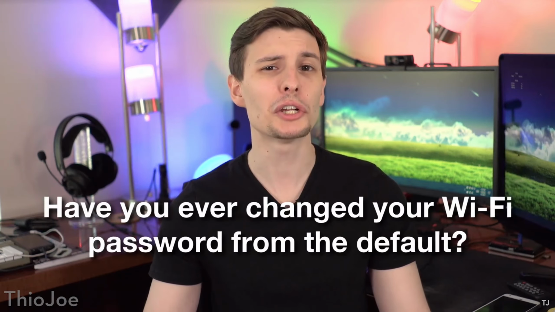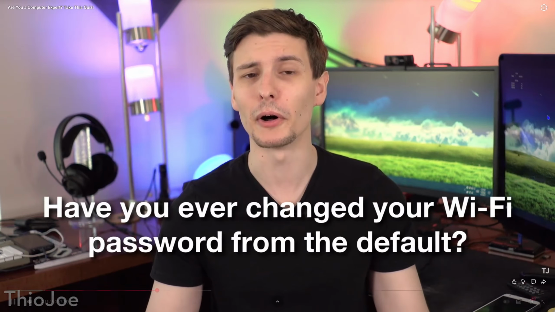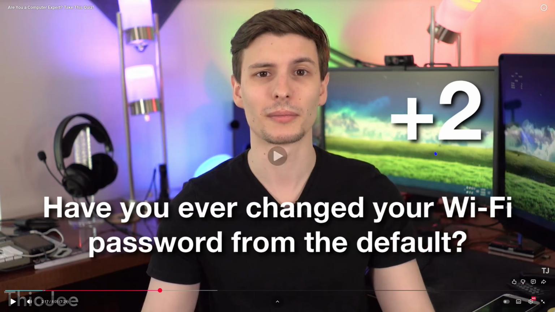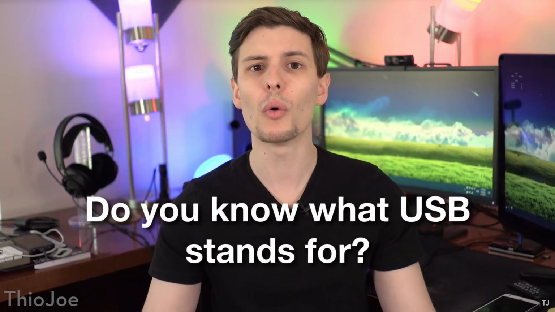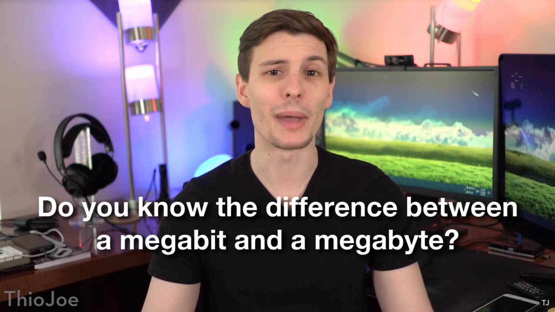Have you ever changed your Wi-Fi password from the default? Yes, I have. Do you know what USB stands for? Okay, USB stands for Universal Serial Bus. If you know the difference between a megabit and a megabyte, okay, so that's a really simple difference.